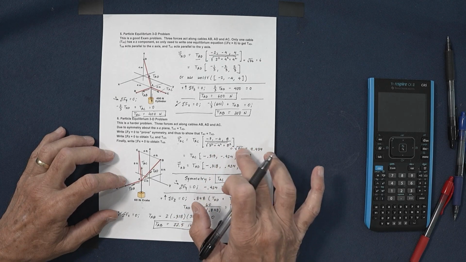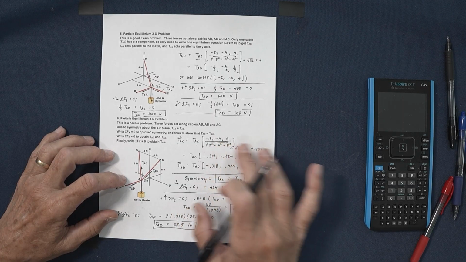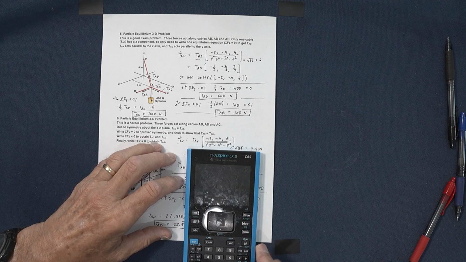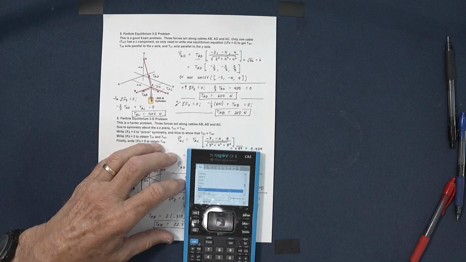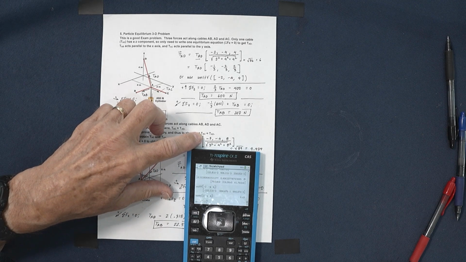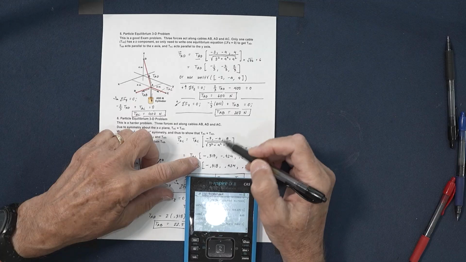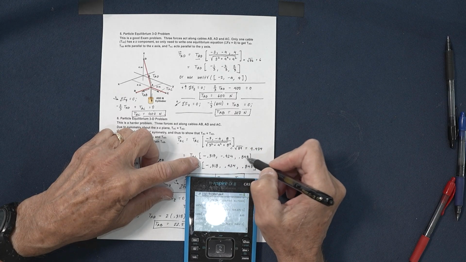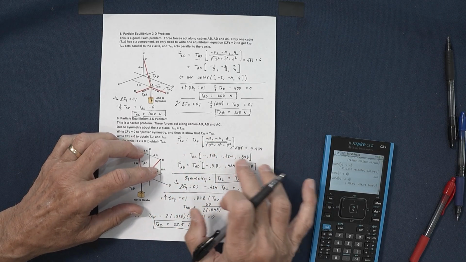So you can find this in your own conventional way, or you can use the norm function on your calculator like we did. Or you can just use the unit V function. So again, we can go unit V. I'll just show you that again because it's so easy. So catalog, U, one step down is unit V, square bracket, minus 3, comma, minus 4, comma, 8, enter. And we get negative 0.318, negative 0.424, and 0.848 is my TAC unit vector.